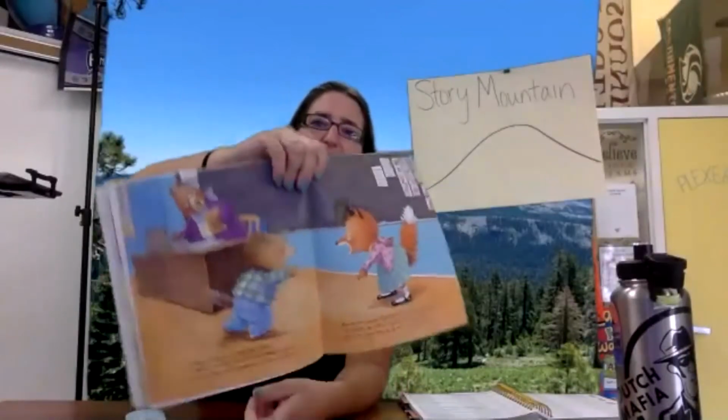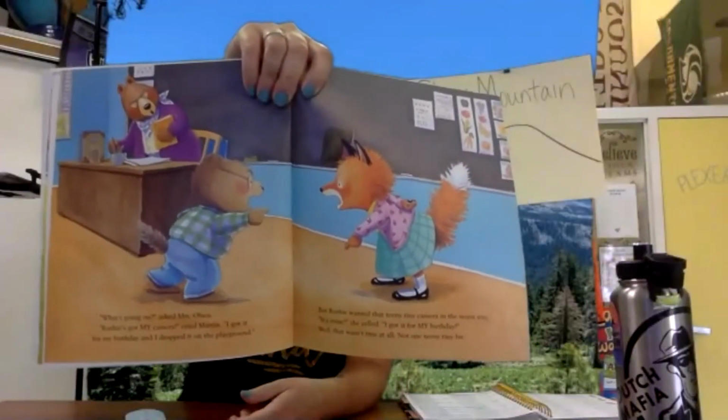"Ruthie's got my camera," cried Martin. "I got it for my birthday and I dropped it on the playground." But Ruthie wanted that teeny tiny camera in the worst way. "It's mine," she yelled. "I got it for my birthday." Well, that wasn't true at all. Not one teeny tiny bit.